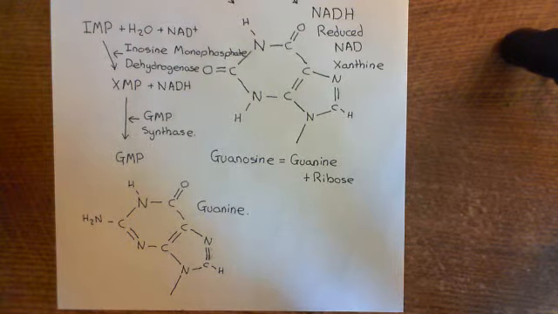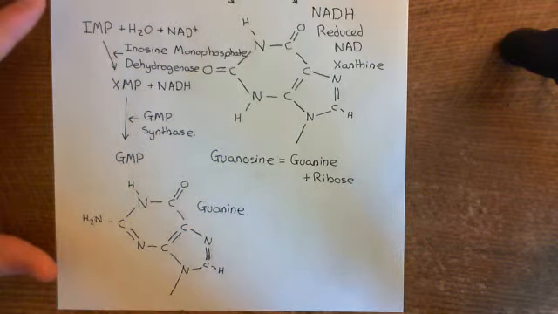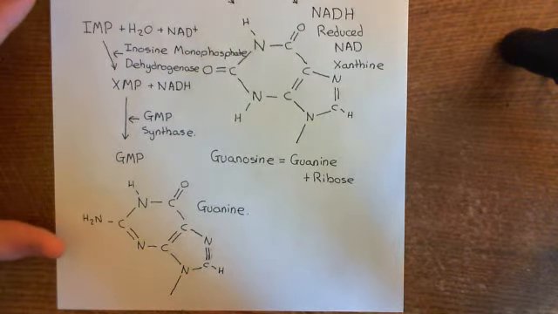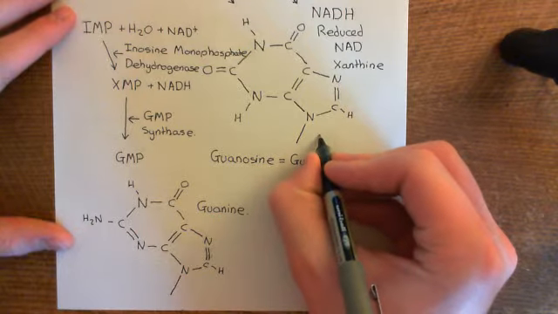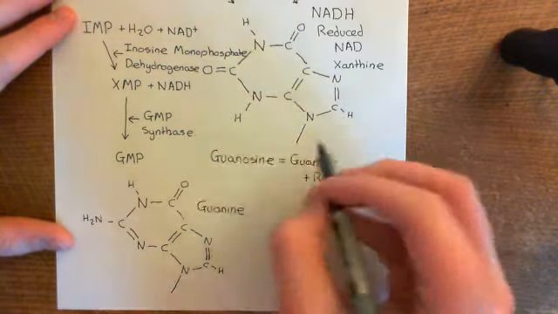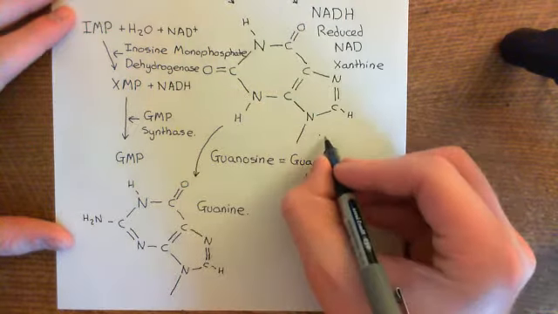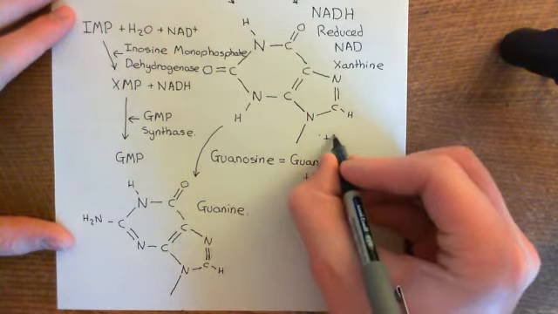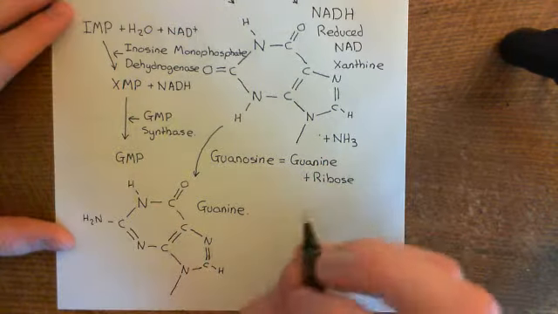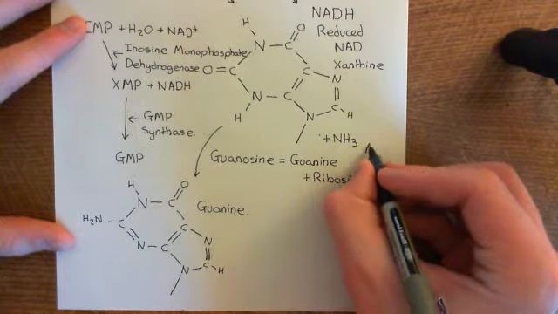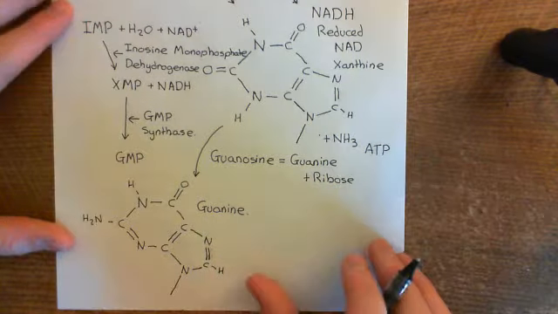Okay, so let's discuss how this reaction actually occurs. Basically, what you're going to do is bring in an ammonia molecule. On this side of the reaction, we're looking at this conversion here. You're going to bring in an ammonia molecule, which is a nitrogen linked to 3 hydrogens. You're also going to bring in a molecule of adenosine triphosphate, ATP.